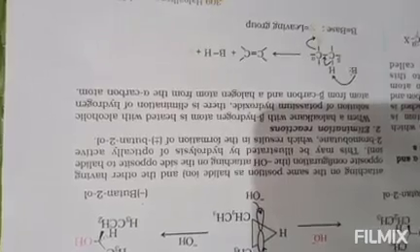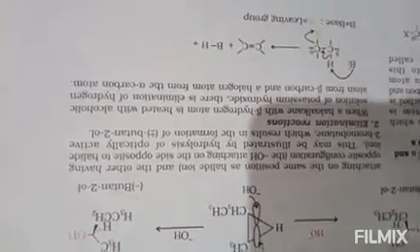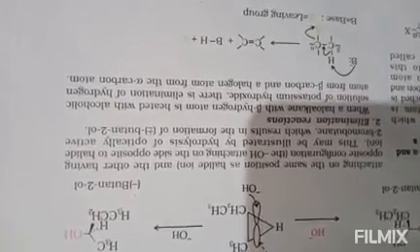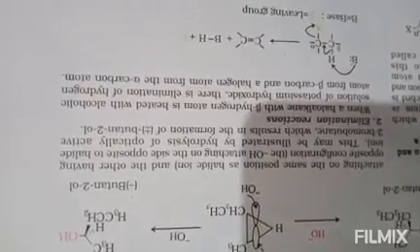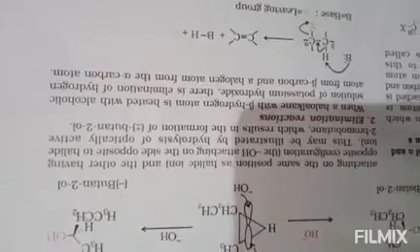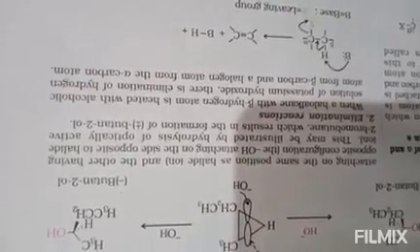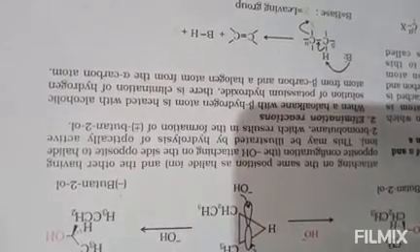Here you need to understand what alpha, beta, gamma carbons are. Alpha carbon means the carbon where the functional group is attached. The carbons next to that are what we call beta carbons. So beta carbons are those carbons adjacent to the alpha carbon, and those adjacent to beta, we call gamma.